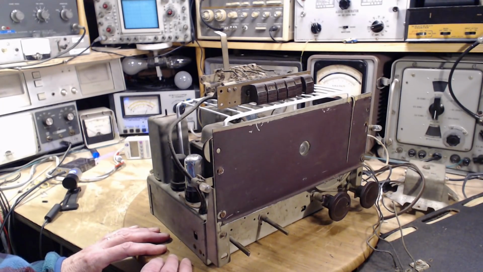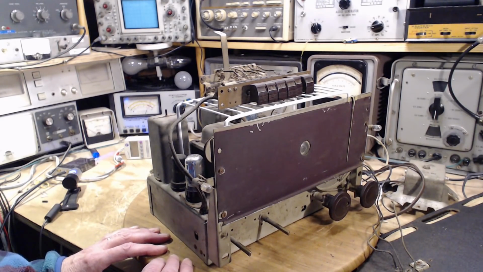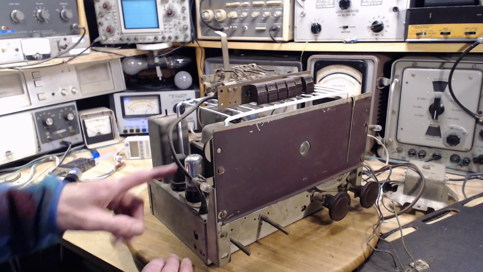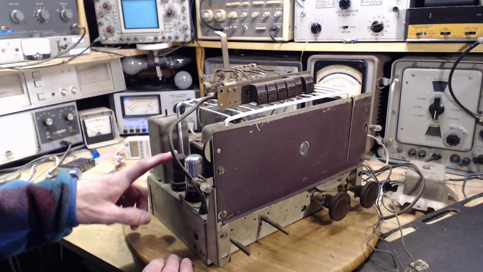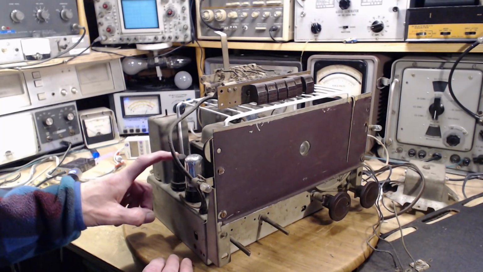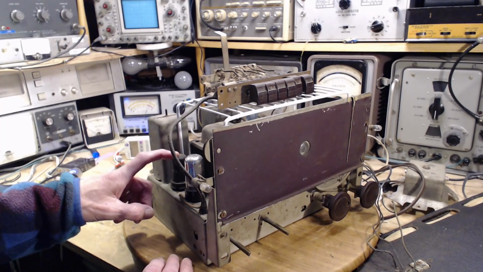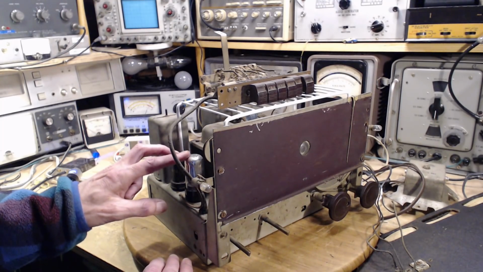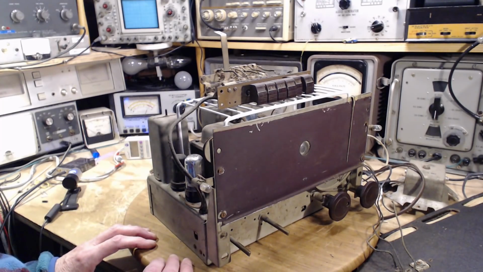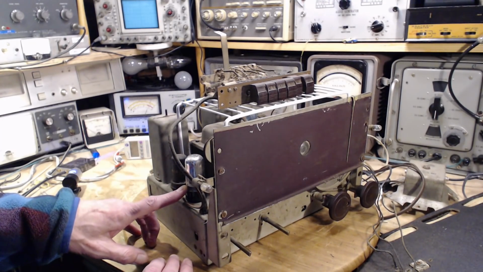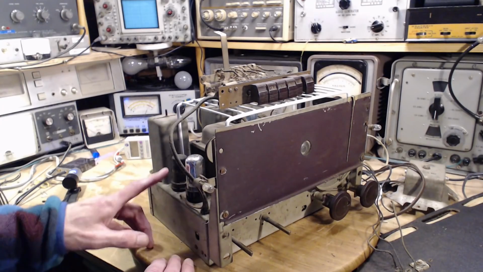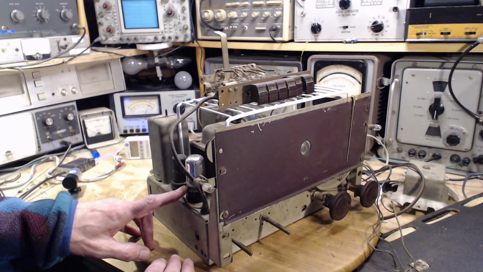Not terribly likely. Another possibility is the distortion is coming from the preamp tube, the preamp circuit. The distortion is really starting here. So either one of these tubes could be thrown off by bias problems. The biasing of this tube is done with a cathode resistor. The cathode resistor could be bad.